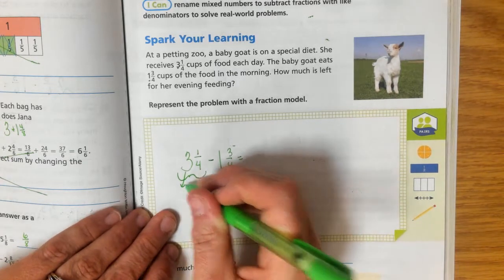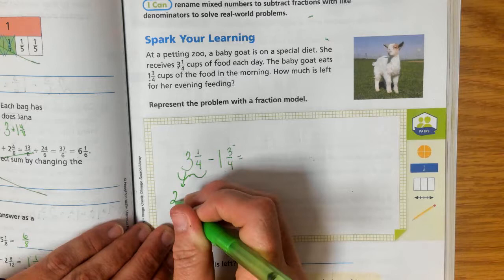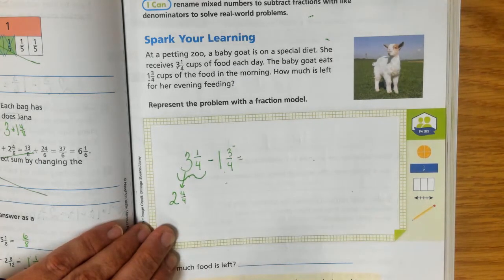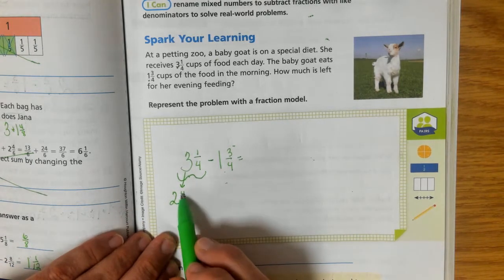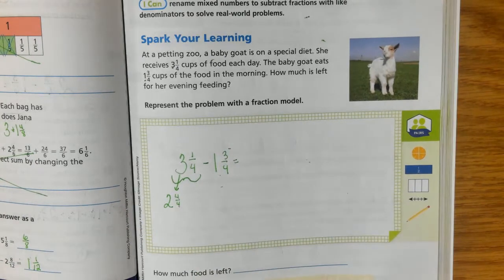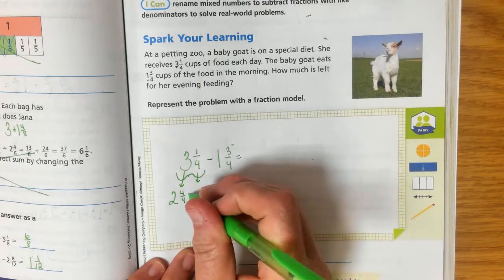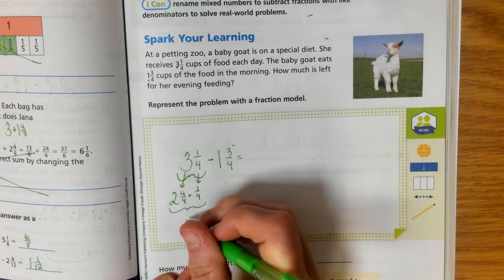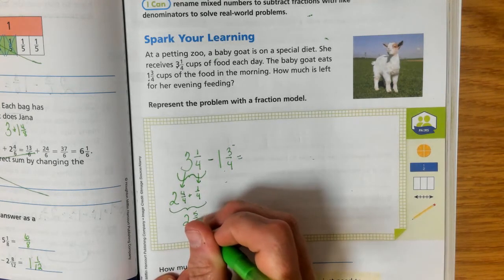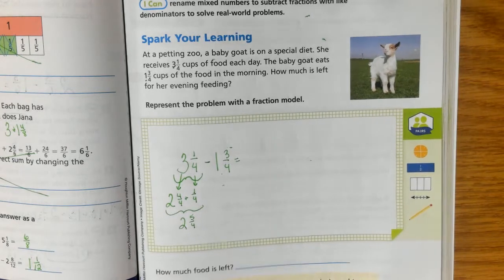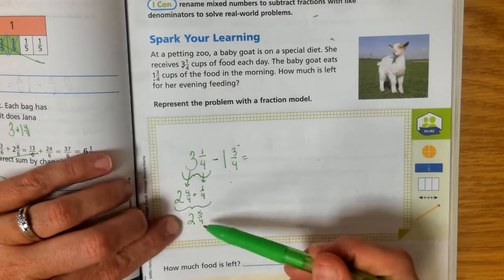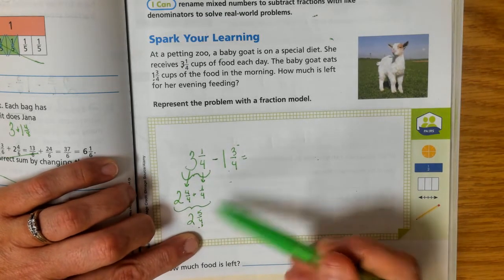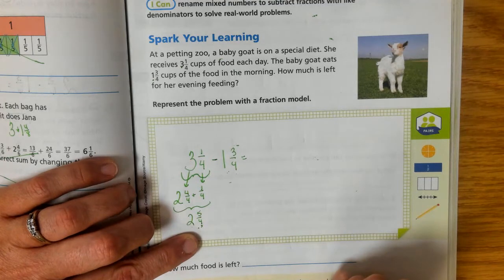I'm going to take my 3, and I'm going to rename it to 2 wholes and 4/4. 2 wholes and 4/4 is the same as 3 wholes. Then I need to add my 1/4 to that. So then that's going to give me 2 wholes and 5/4. So the reason I'm doing this is because I need to get the fraction in my bigger mixed number to be bigger than the fraction in my smaller mixed number.